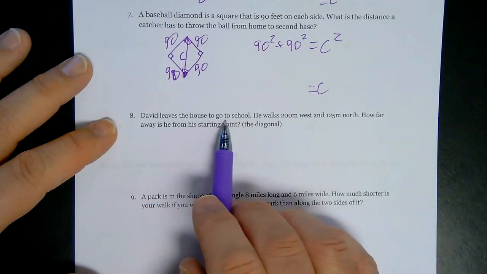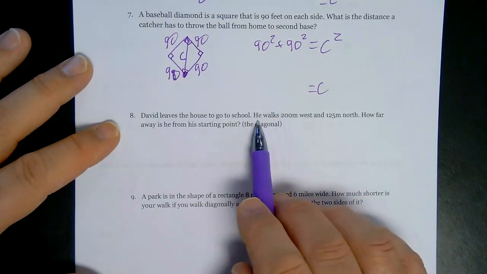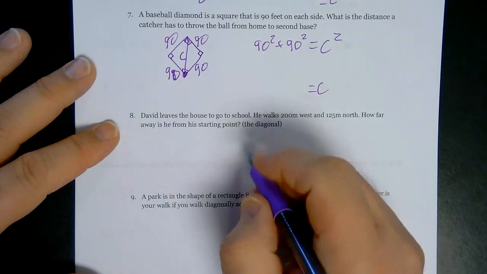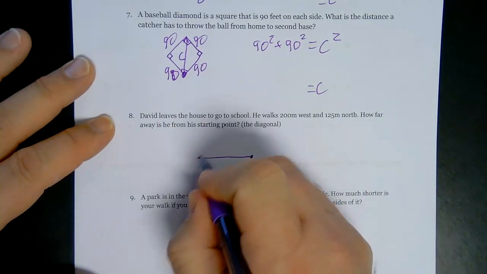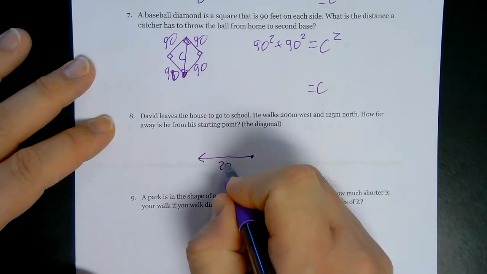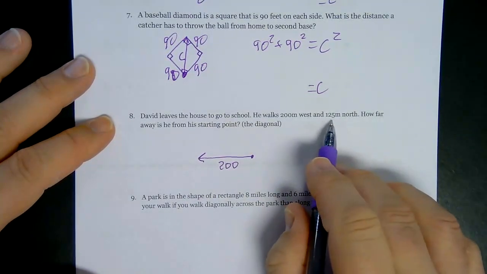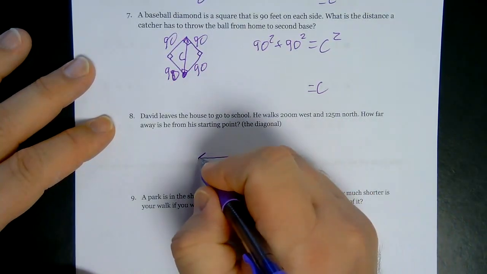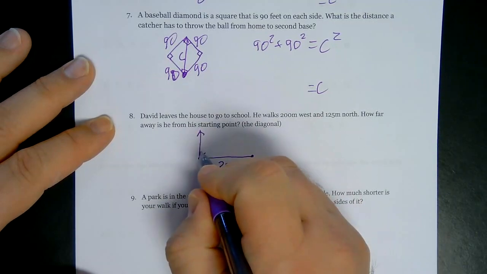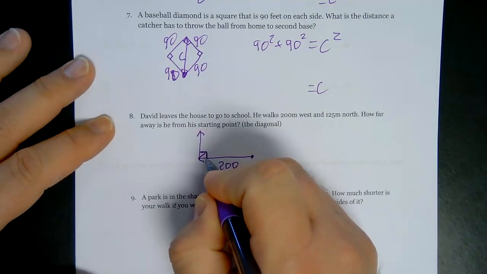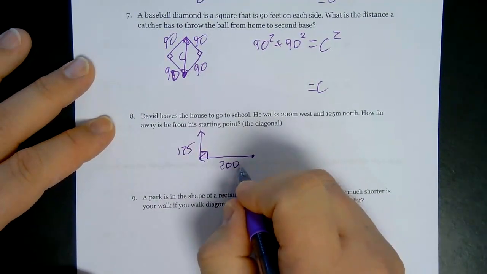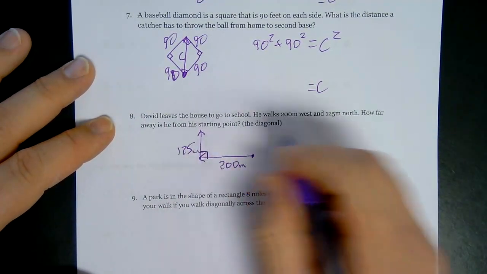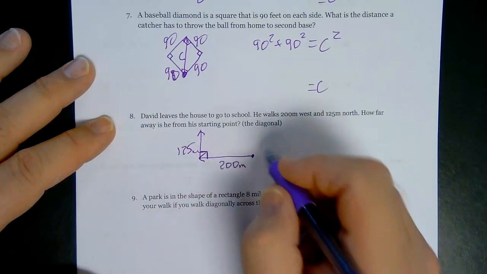Okay, Dad leaves the house to go to school, or David does. He walks 200 meters west. So if I just put a dot on my paper, draw a line west, going in this direction, there's 200, and then 125 meters north. So it goes this direction. So my right angle then is right there in the corner, and I'll label this 125. We're measuring in meters. How far away is he from the starting point?